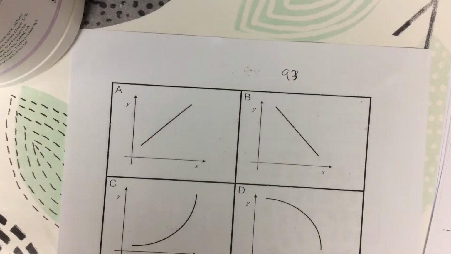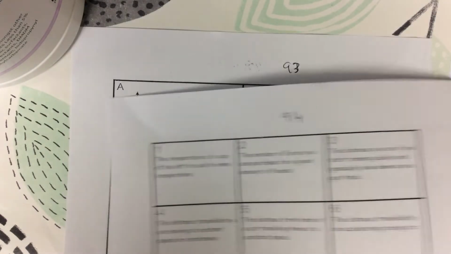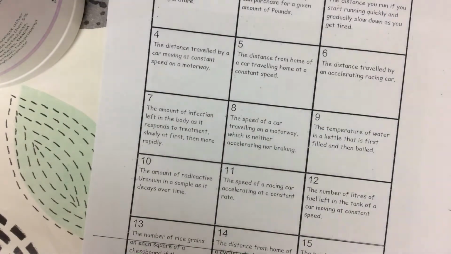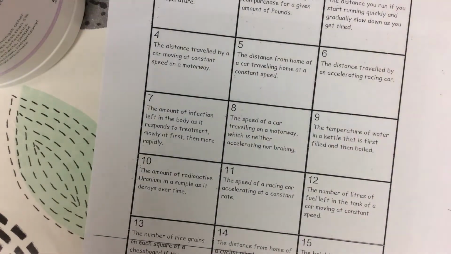I get to turn to page 93 and 94 from your booklet. What we're going to do is try to match these sayings up with these graphs. So, if we look at page 94. Now you might have got a different graph to me, but that's fine, don't worry one bit.